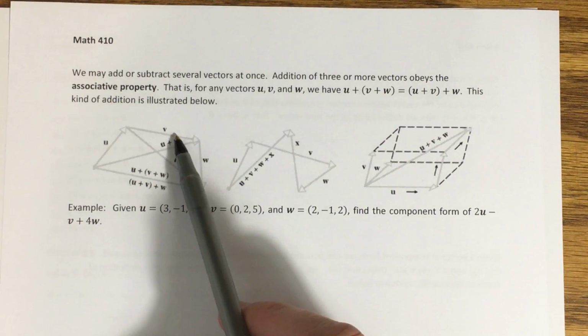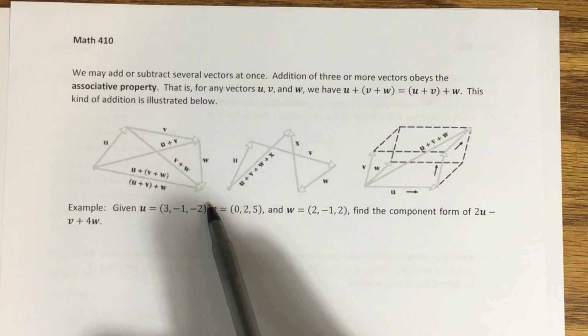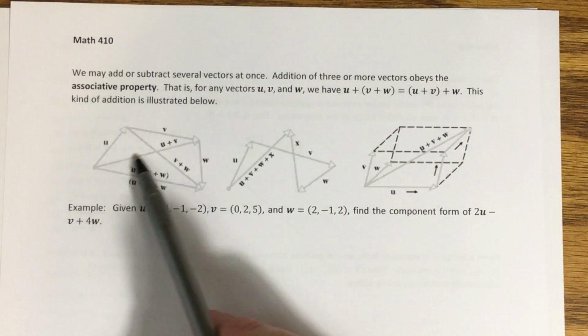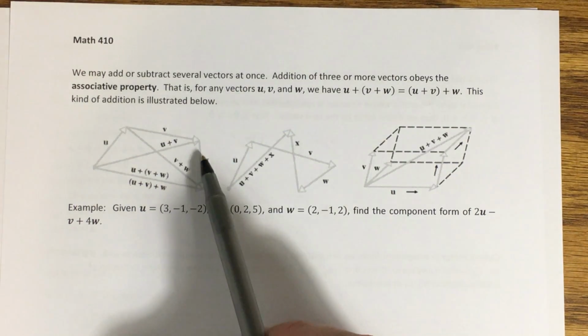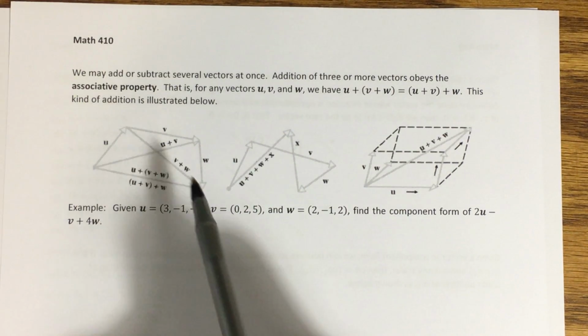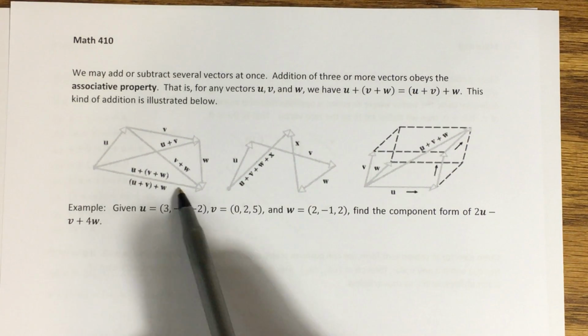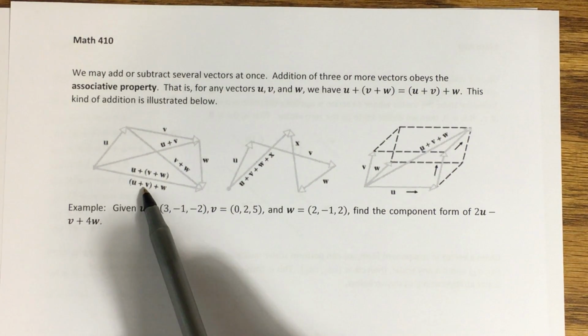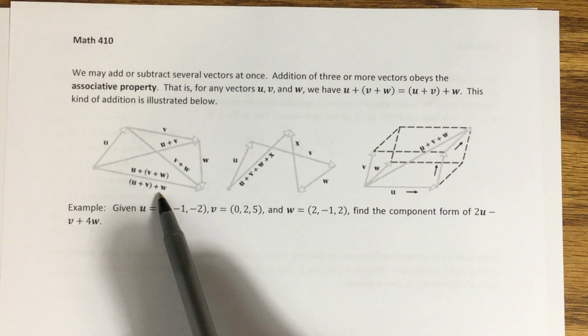Now if I take my sum, u plus v, and I add the vector w to it, then I go tip to tail, and the result should be the vector joining this initial point to this terminal point. It would look like this. So that's what the label down here means, u plus v plus w.